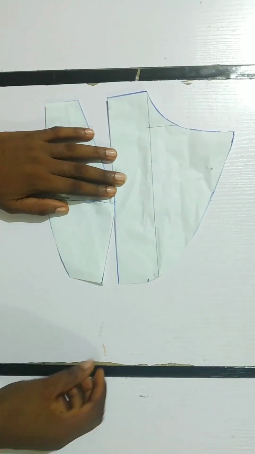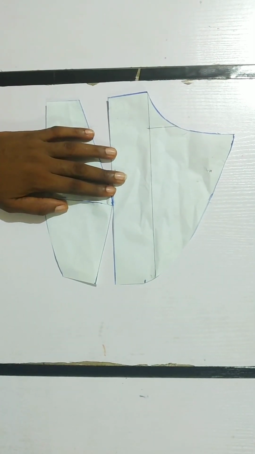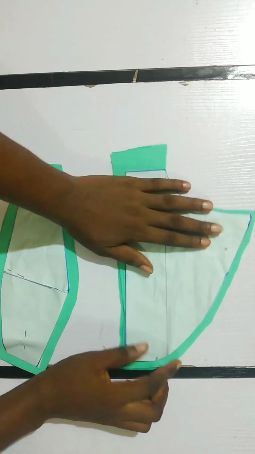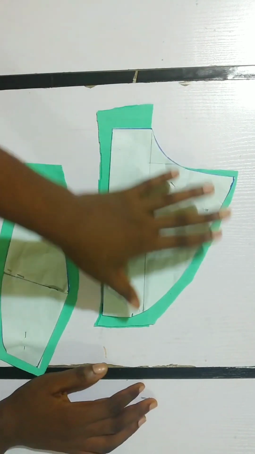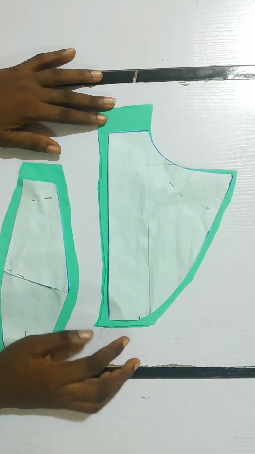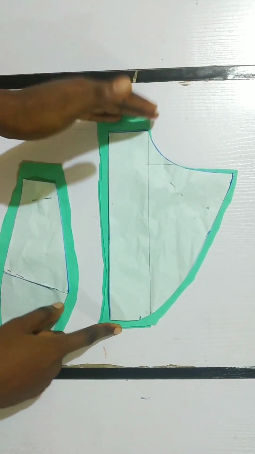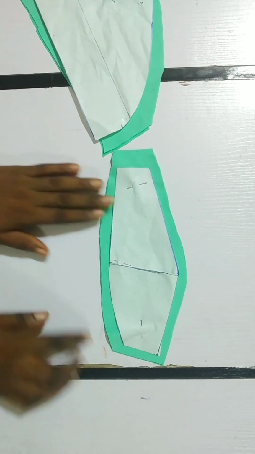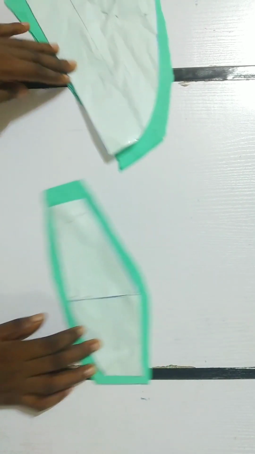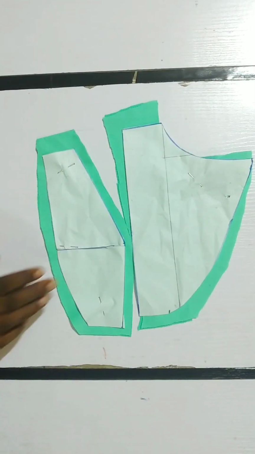Okay, so I'm going to go ahead now and trace on our actual fabric. This is what I have after I was done cutting out. I folded my fabric into two, placed this and added my stitching allowance. Here 0.5 on the down, on the up, and on the side here. Then on the shaping side I added 1 inch. So for this side as well, I added 0.5 inch all around. Then on the shaping side I also went ahead to add 1 inch. Okay, so this is what we have.